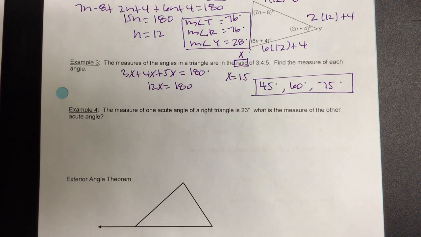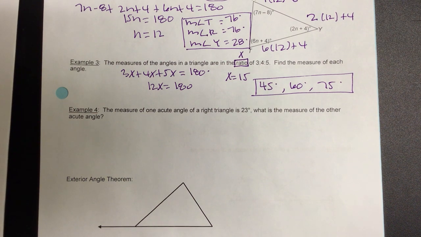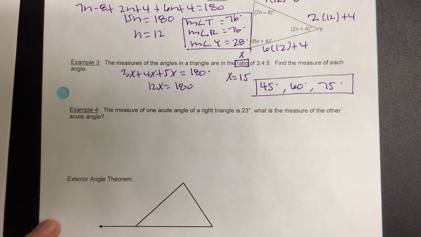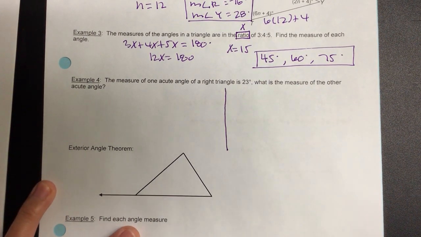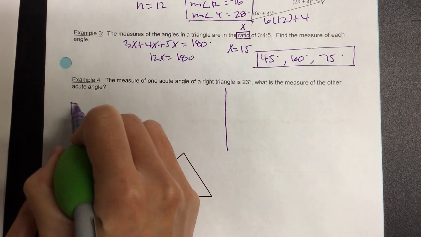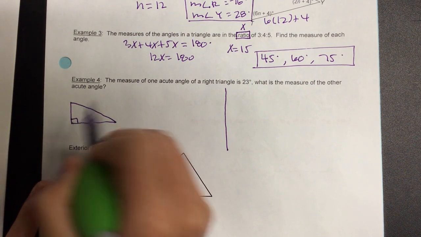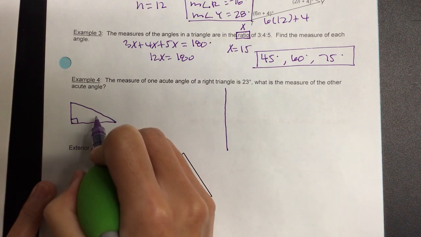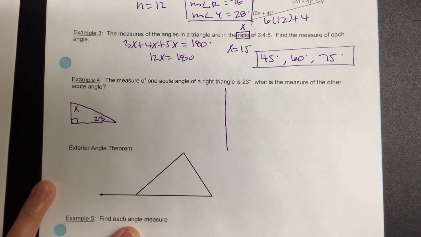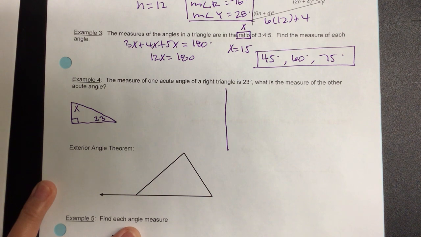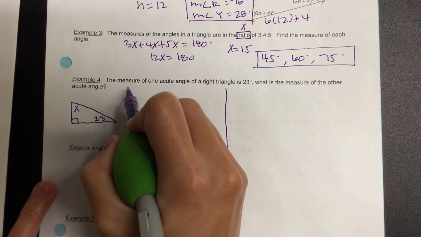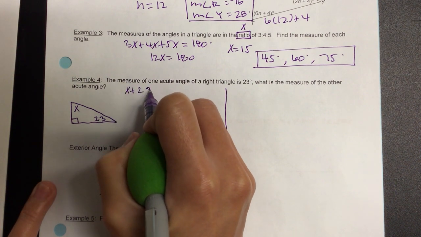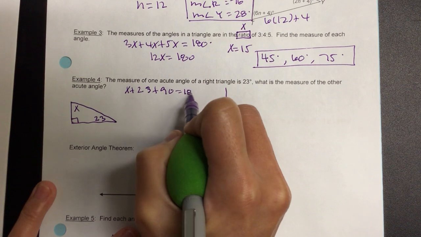All right. Number 4, Nick, let's read. The measure of one acute angle of a right triangle is 23 degrees. What is the measure of the other acute angle? Okay, I want you to make a little dividing line. First, I'm going to do it the traditional way that we've always been doing so far. So one acute angle of a right triangle is 23. The unknown is my x. So let's take it traditionally. What can I set all of these 3 equal to? 180. So we have x plus 23 plus 90 is equal to 180.